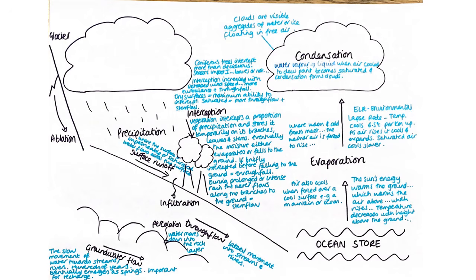You can talk about the environmental lapse rate, which is where the temperature cools 6.5 degrees per kilometre up you go. As the air rises and cools, it also expands, and we get the process of condensation taking place. And this is where the water vapour turns back into liquid water droplets. And condensation occurs where the clouds form. Clouds are visible aggregates of water or ice that are floating in free air.